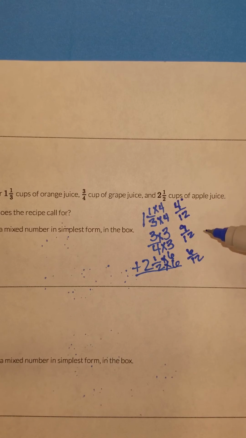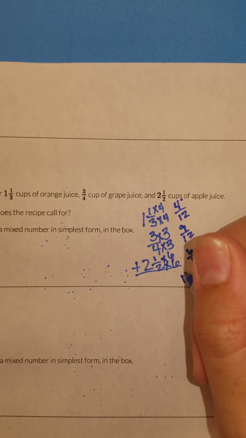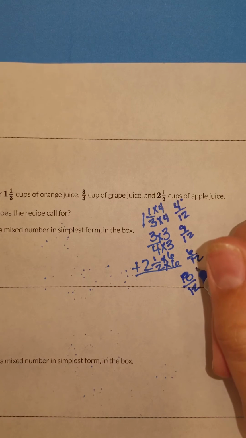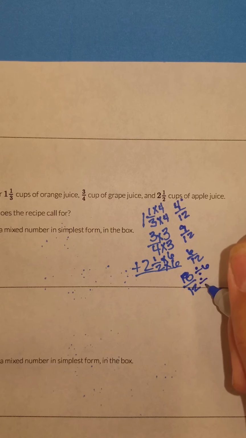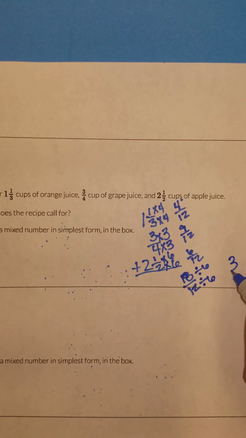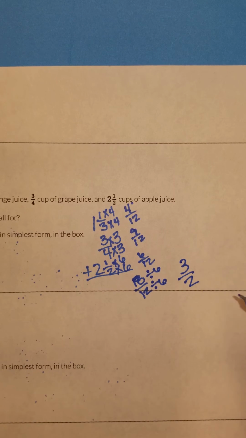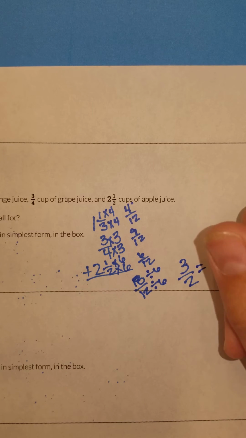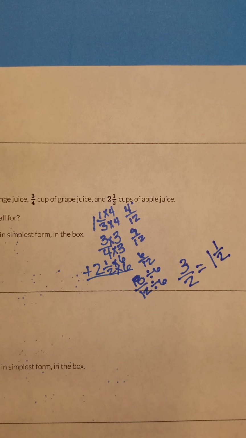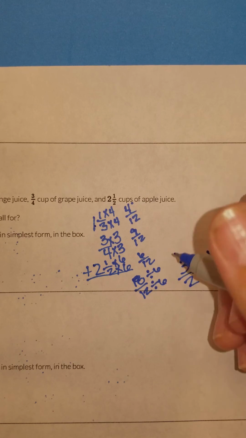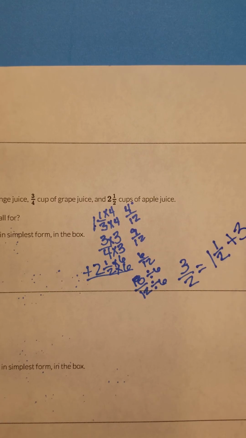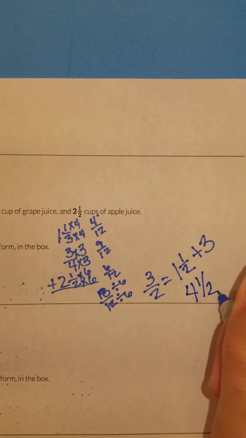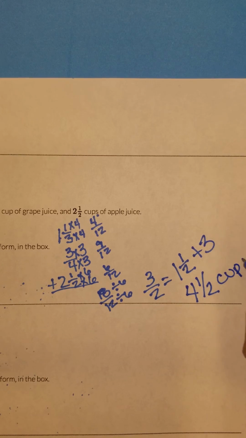So 4 plus 9 is 13, plus 6 is 19. Both the numerator and 12 can be divided to simplify. So I've got 3 over 2, which is still an improper fraction. And that improper fraction, 2 goes into 3 one time with 1 left over. And then the whole number is 1 plus 2 is 3. So I'm going to add 3 to it. And my answer is 4 1/2 cups.